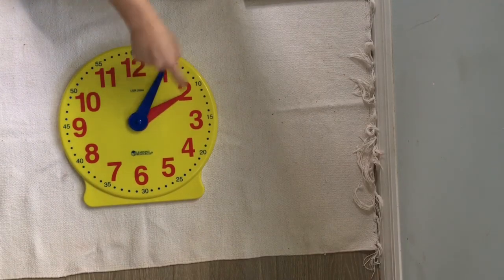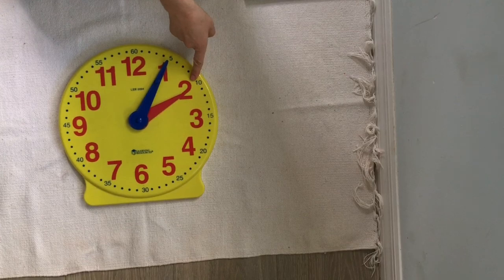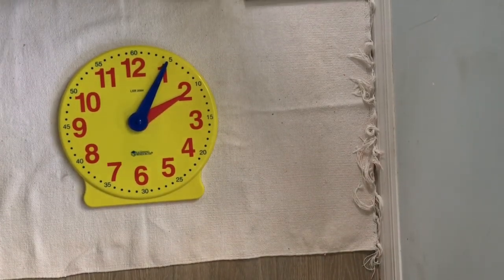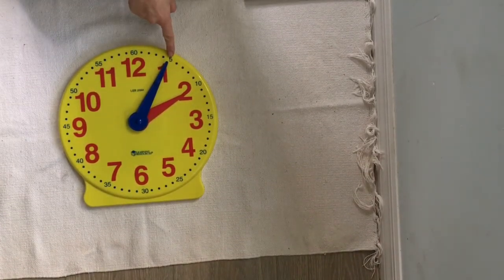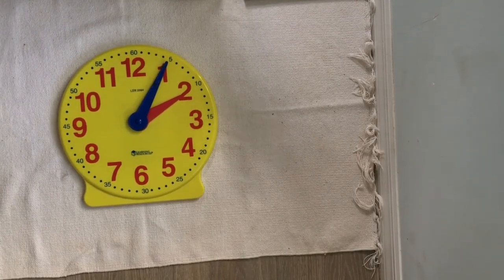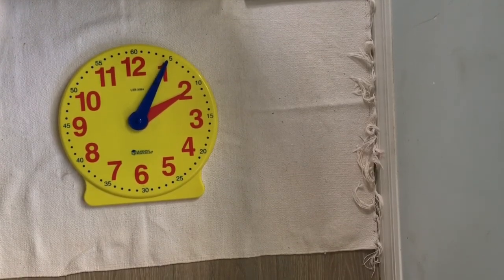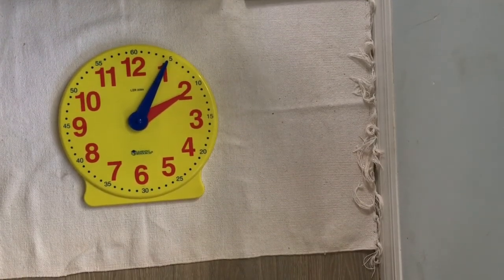Well, the short hour hand is pointing to the 2, so that means that it is the hour of 2 o'clock. Now the minute hand is pointing at the 1. So would we say that the time is 2 and 1 minute? You might be tempted to say that, but that's not correct.